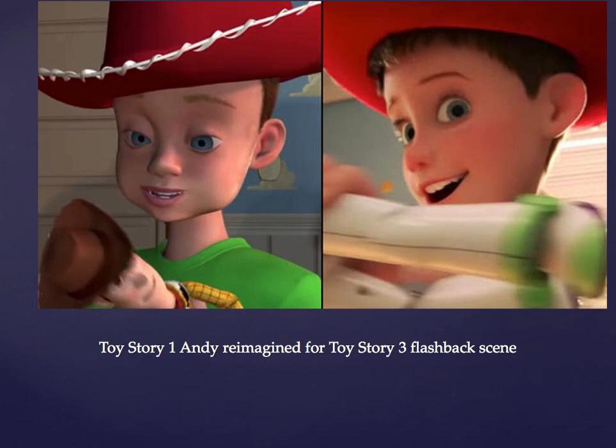They did a reboot of Andy, and so in a flashback scene from Toy Story 3, Andy looks like this. He doesn't look like that from the first film. Okay, so yeah, the Pixar people, they knew that that Andy was not very workable and kind of scary.